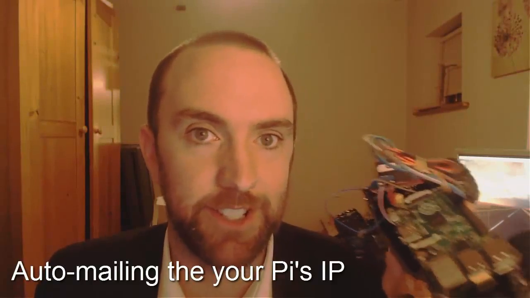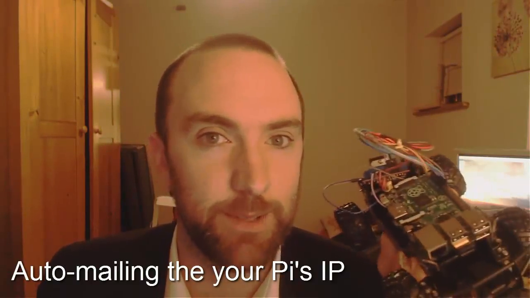My Raspberry Pi likes to just change its IP address just to mess with me, just so I have to hook it up to a monitor and look at it again. I can't just connect straight from my phone to the Raspberry Pi. So we're going to make a little script that is going to email me the latest IP address every time the Raspberry Pi turns on.